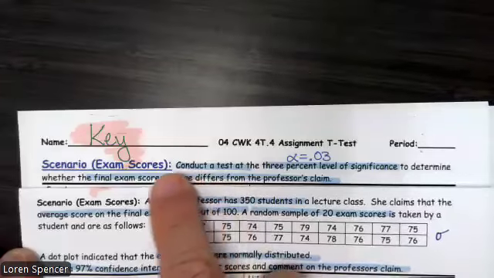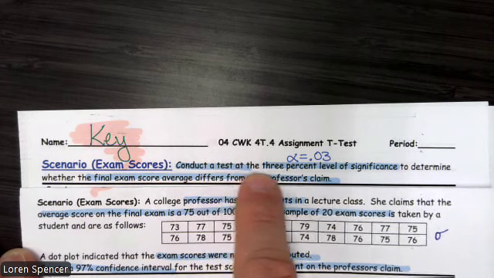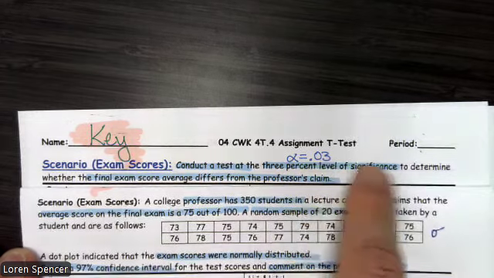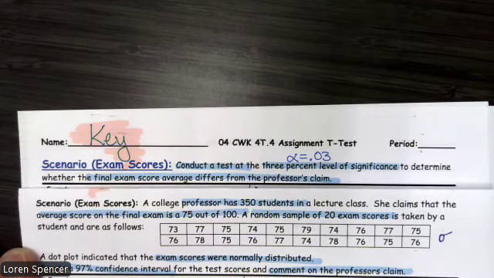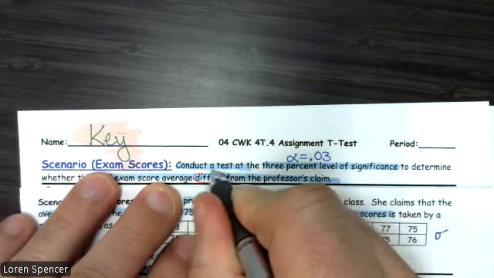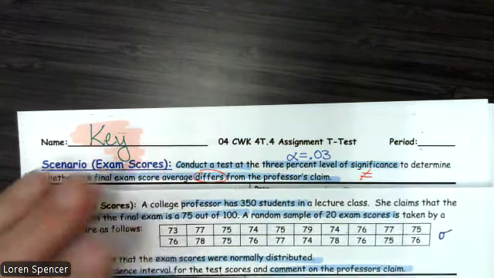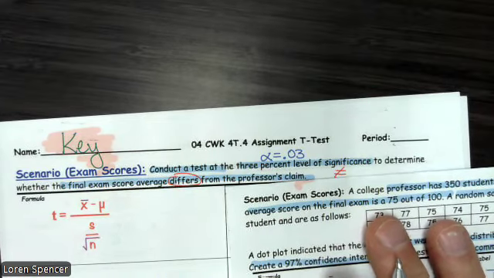All right. And for our assignment, instead of creating a 97% confidence interval, it says conduct a test at the 3% level of significance, in other words, alpha equal 0.03, to determine whether the final exam scores differs from the professor's claim. So the word differ is important because that lets me know I'm working with a two-sided t-test. So this is going to be a not equal to for my alternative. So our formula, x bar minus mu divided by s over the square root of n.